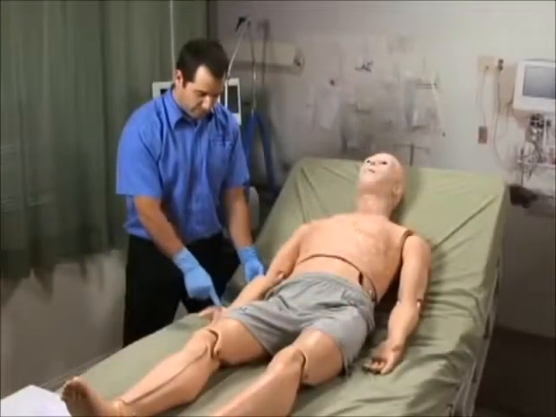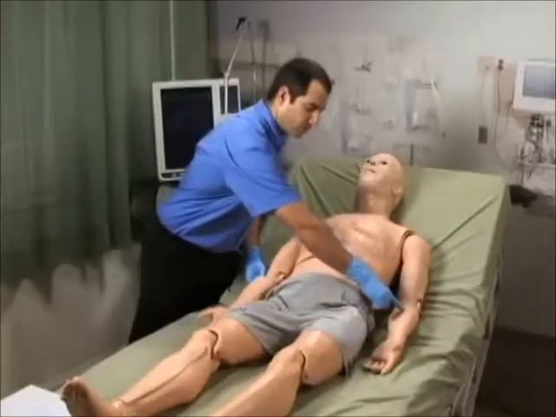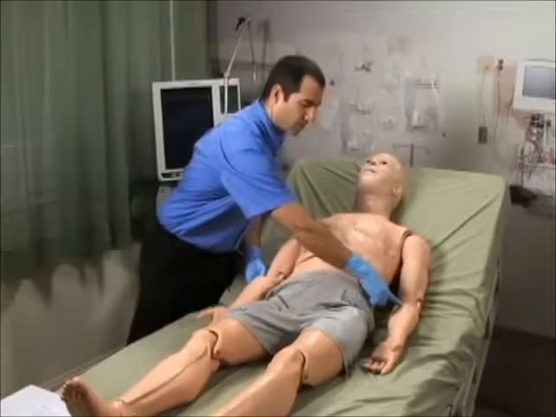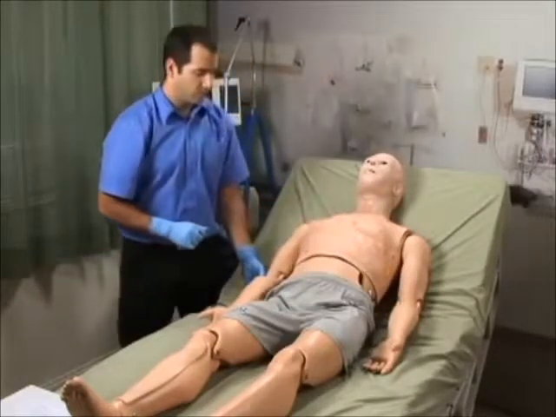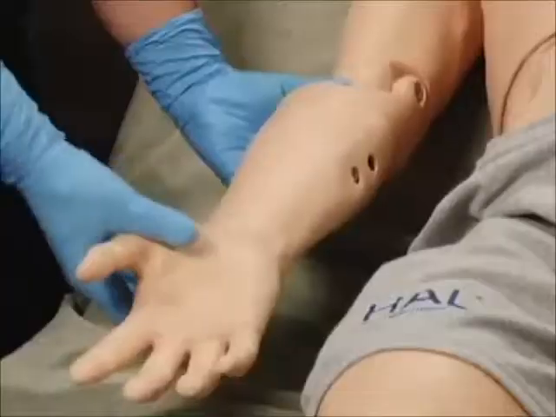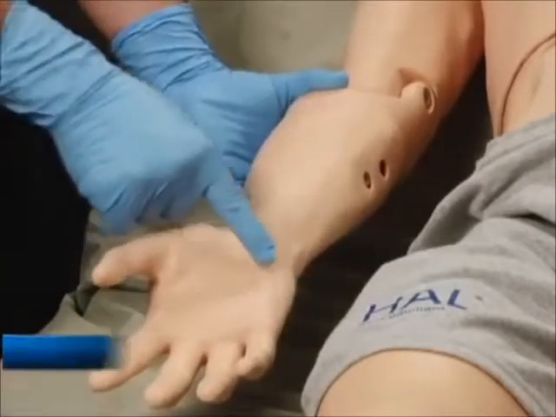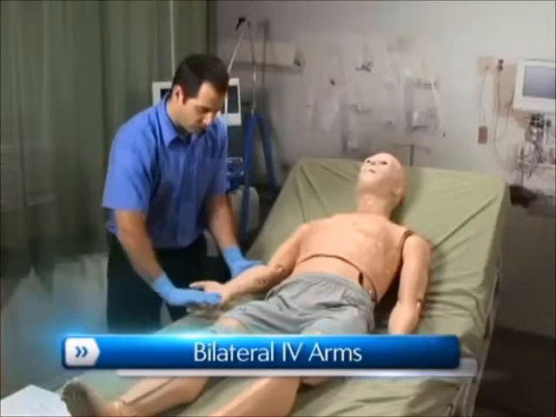HAL has a drug recognition module located on the lower right arm. The left arm can also be used to practice IV procedures, but it will not be recognized by the drug recognition module. The drug recognition feature can be used on the veins located on the interior region of the forearm and the posterior side of the hand.